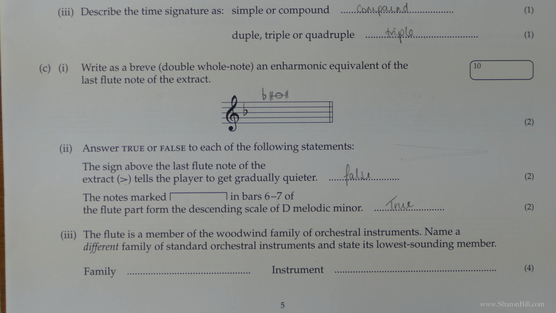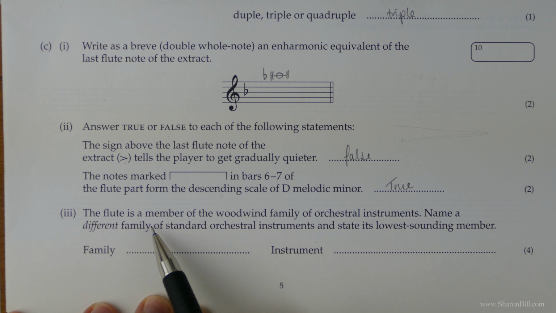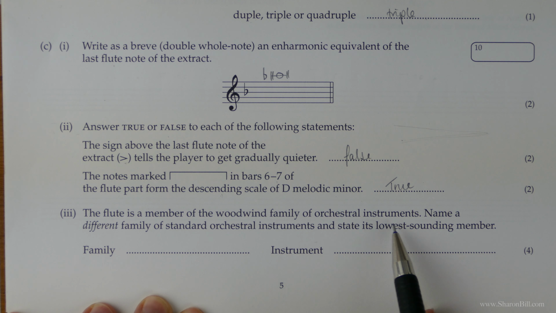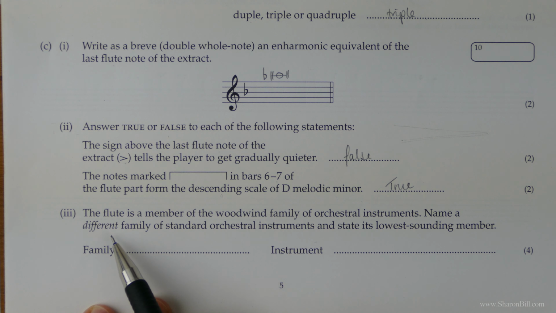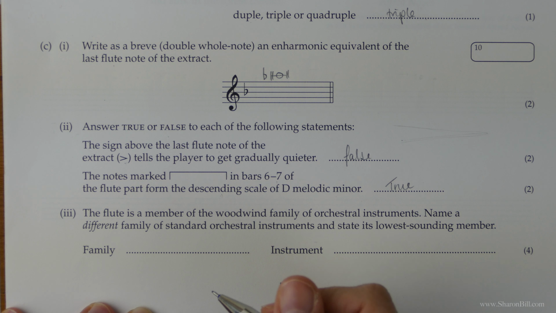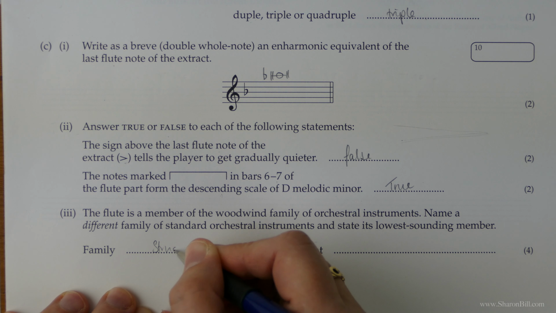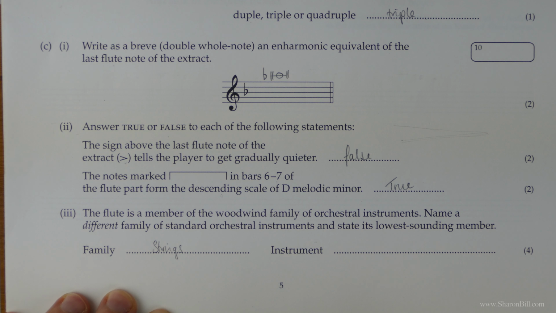So then, last one. The flute is a member of the woodwind family of orchestral instruments. Name a different family of standard orchestral instruments, and we need to state its lowest sounding member. So it depends which family you choose. If you choose strings, for example, that's a different family.